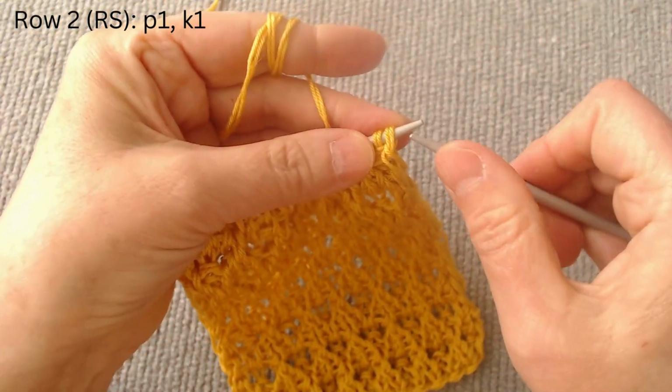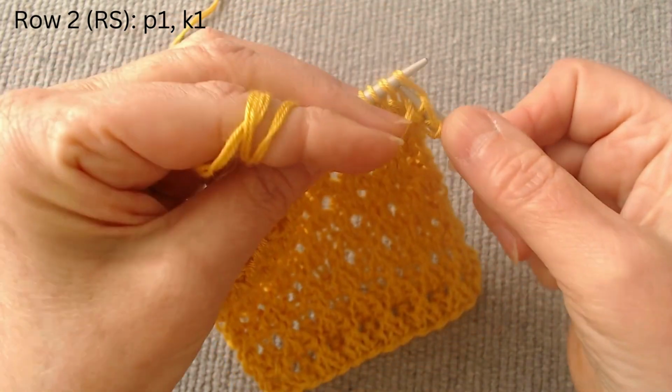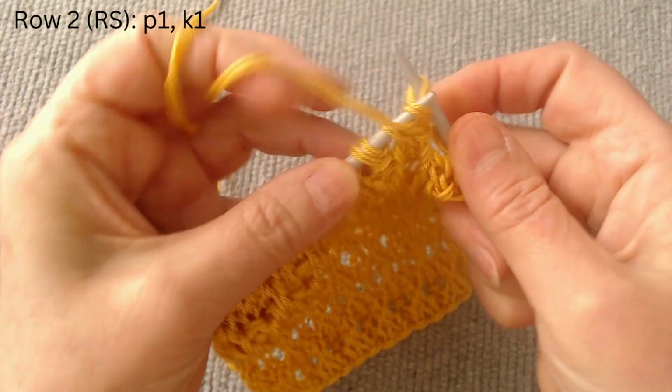The second row is on the right side. After slipping the edge loop, purl 1 loop and knit 1. Again, purl 1, knit 1.